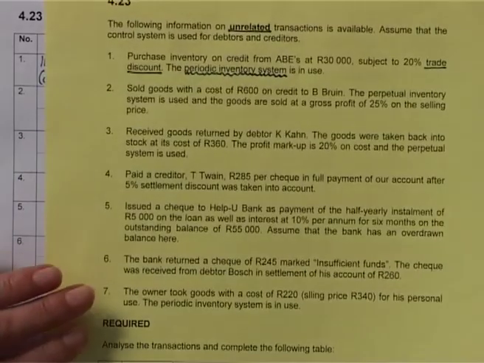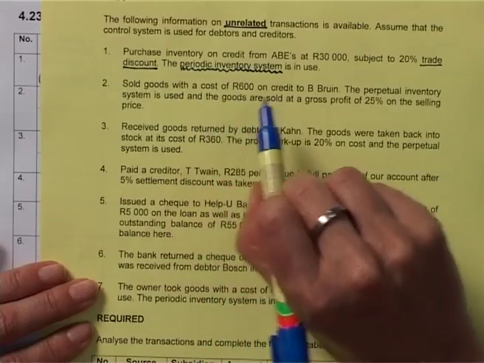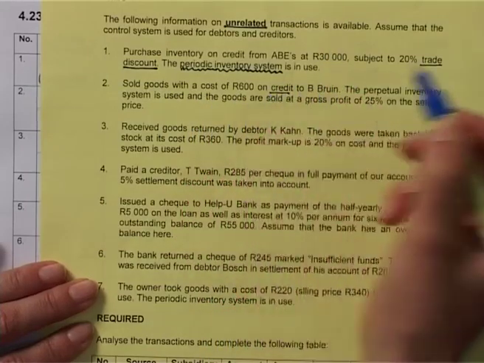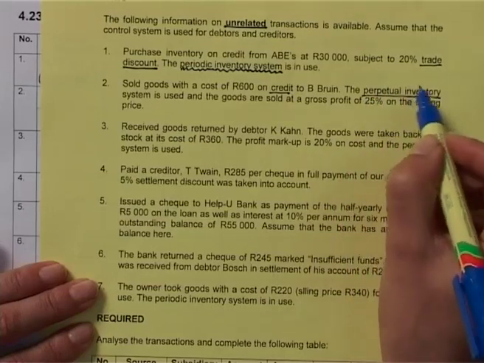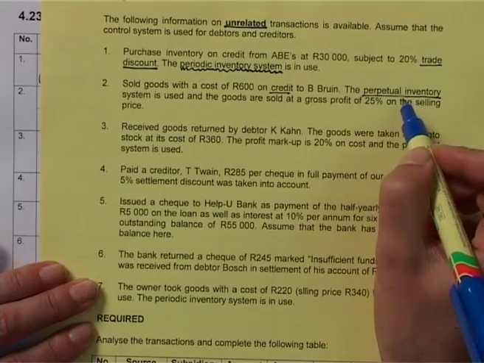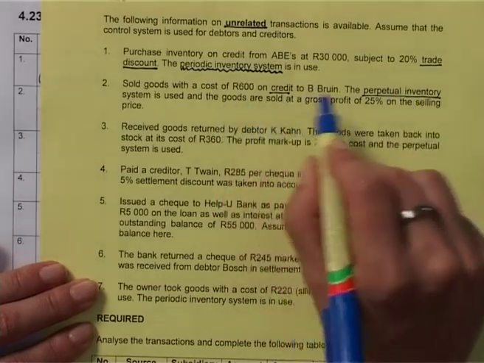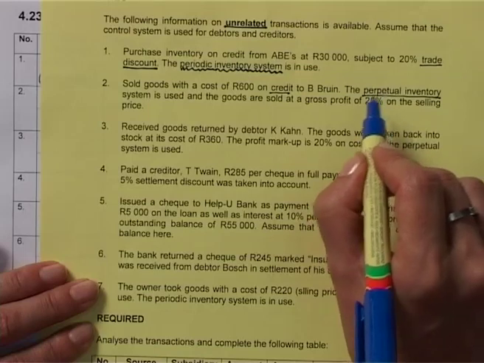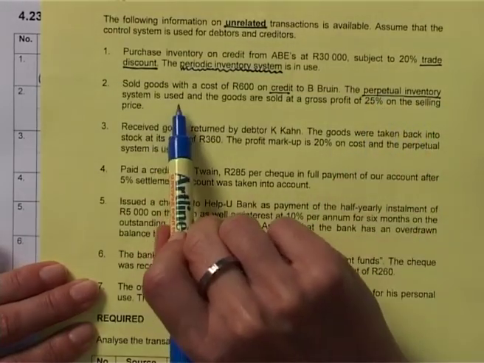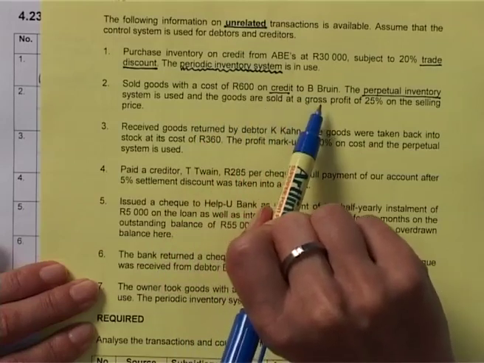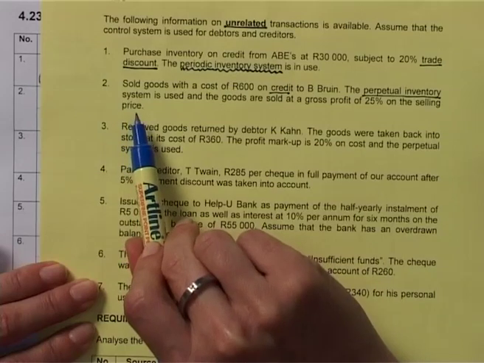The second transaction, unrelated. We sold goods with a cost of 600 Rand on credit to B-Brain. The perpetual inventory system is in use, and remember, in the perpetual inventory system, we keep track of inventory in the inventory account. So whenever there's a transaction influencing inventory, we need an entry in the inventory account as well. It's used, and the goods were sold at a gross profit of 25% on the selling price.